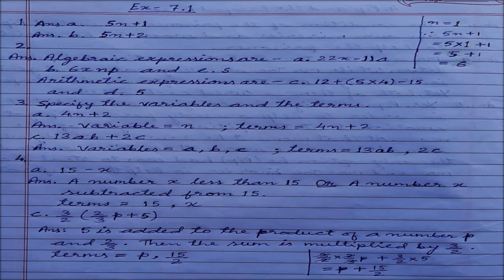Okay, students of class 6, let's see today exercise 7.1 of chapter 7, Introduction to Algebra. So that is the name of the chapter, Introduction to Algebra, and exercise 7.1. The first question is find the rule which gives the number of matchsticks required to make a pattern of n such shapes. Okay, so if you see the shapes, then what rule is applicable there?